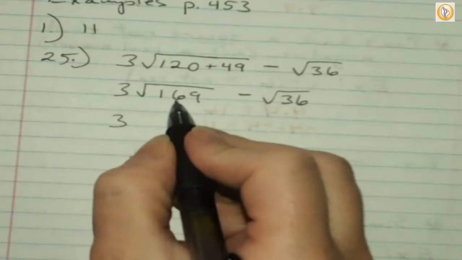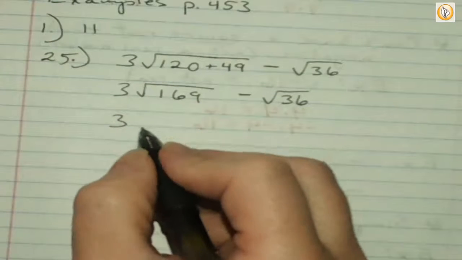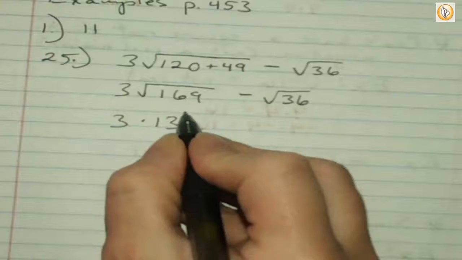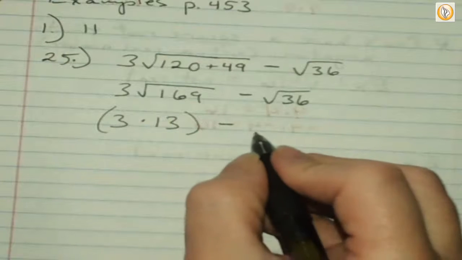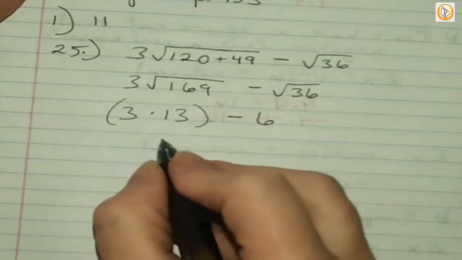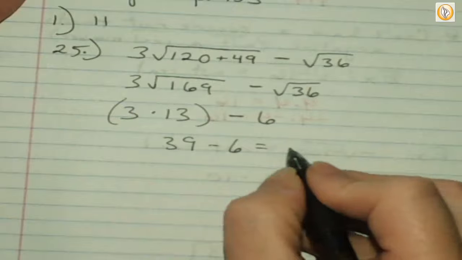What is the square root of 169? 13? Yep. So this is 3 times 13 minus, what's the square root of 36? 6. All right, what's 3 times 13? 39. Minus 6, which is 33.